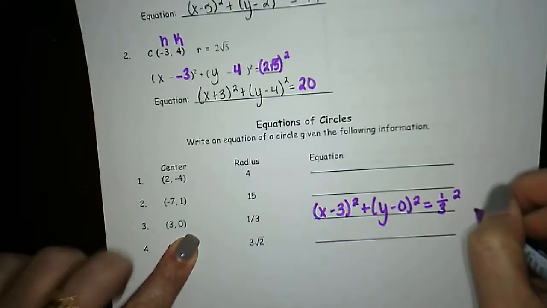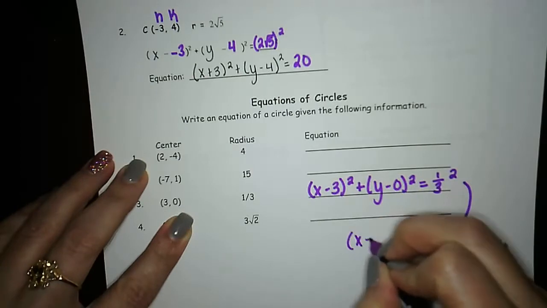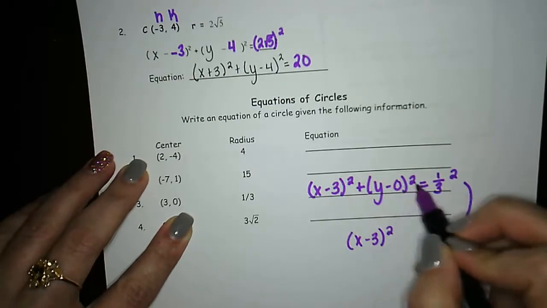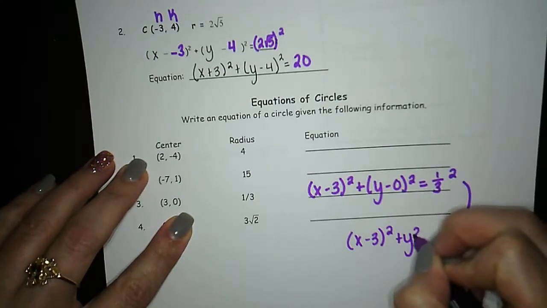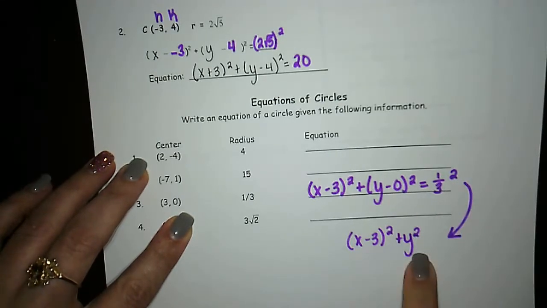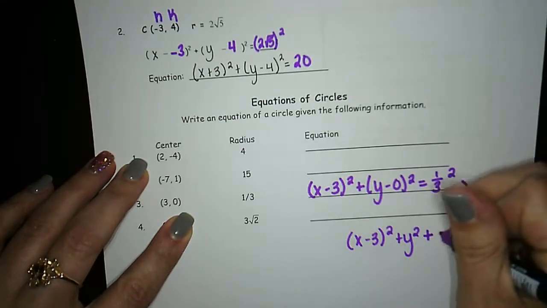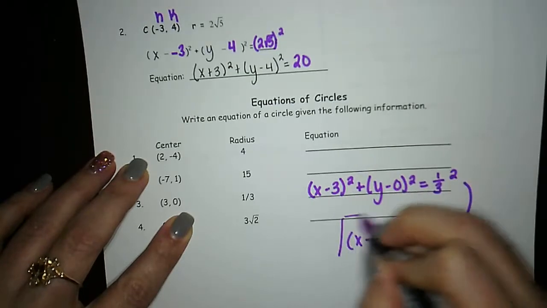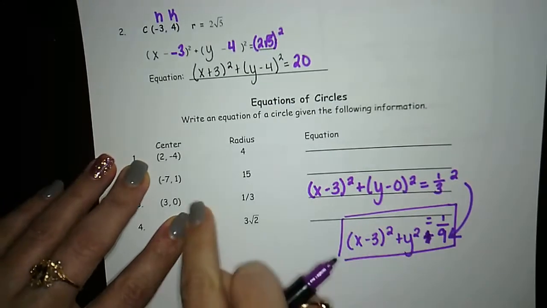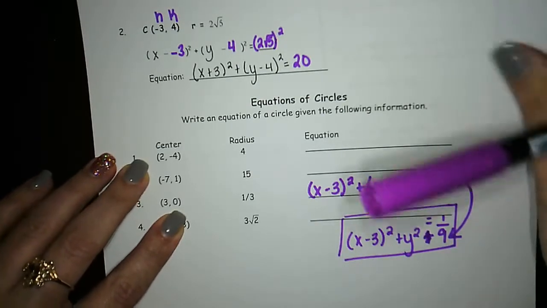When we reduce this, you get (x minus 3), but y minus 0 is just going to be y, so it's plus y squared. And then 1 squared is 1, 3 squared is 9, which gives you 1/9, and that's how you do that one. So anytime you're given a 0, it's just going to be either x squared or y squared, depending on where it is.